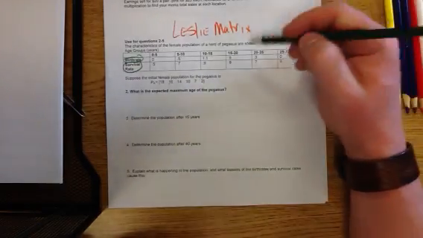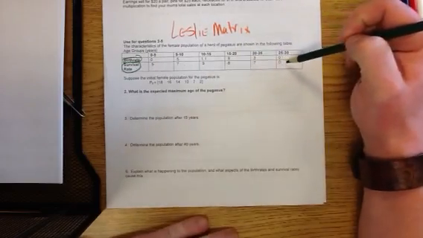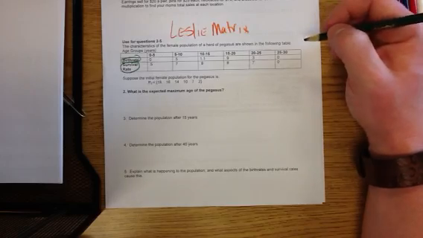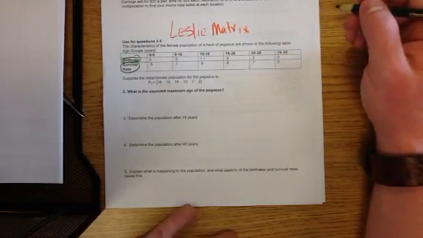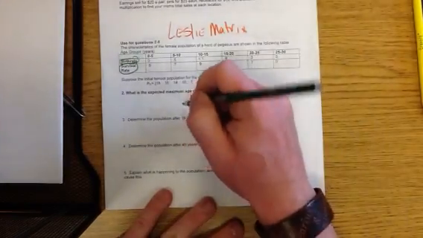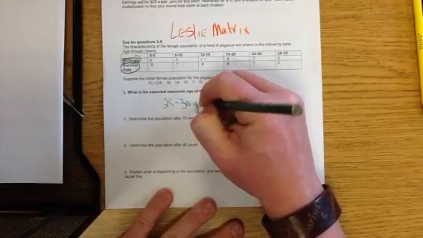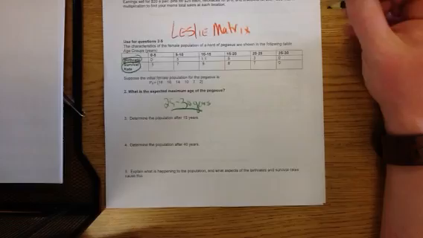Then when we get to 25 to 30, it's 0. Why? Because they all die. From 25 to 30 years old, that's their life expectancy. The maximum age of the Pegasus is 25 to 30 years. That's as far as it goes. That's their last ditch effort to survive.